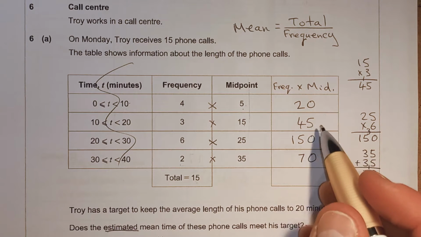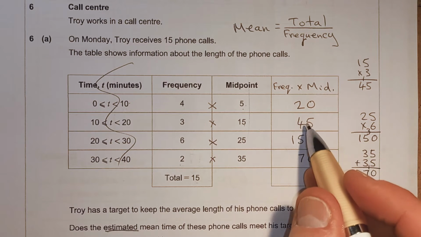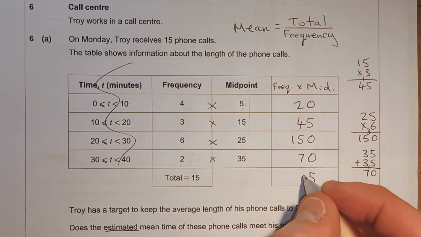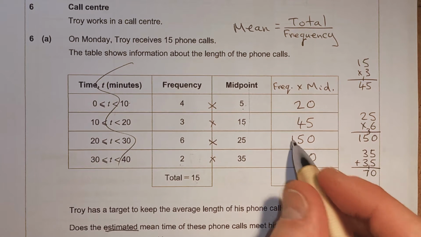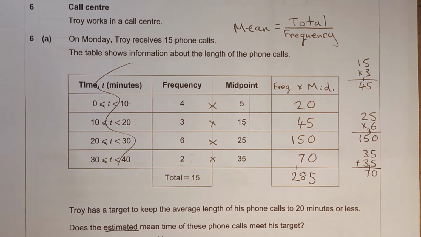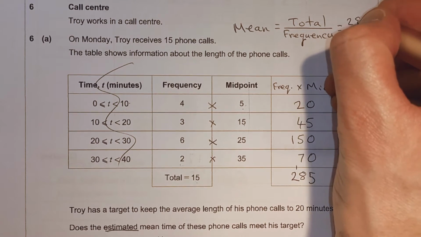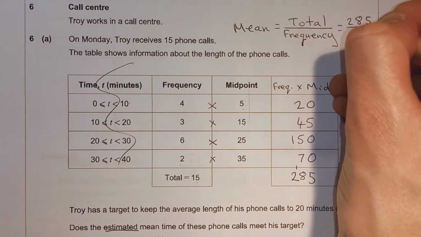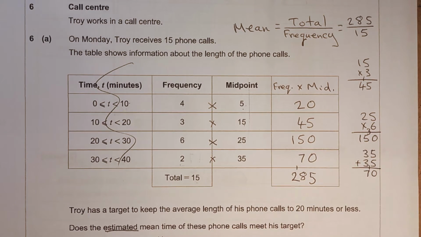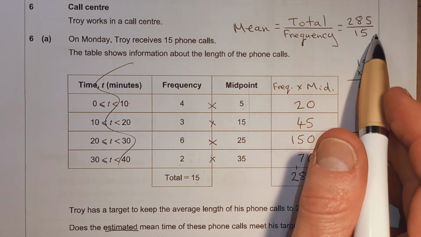So that's going to be 0 plus 5 plus 0 plus 0 gives us 5. 2 plus 4 is 6, plus 5 is 11, plus 7 is 18. 1 plus the one we carried is 2. So we've got a total of 285. So the mean is going to be 285 divided by the frequency, which they've said is 15. Okay, so this will tell us what the mean is.